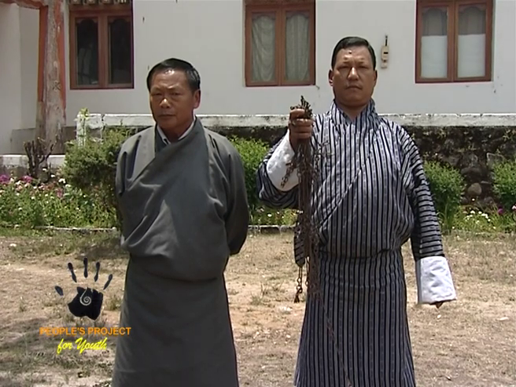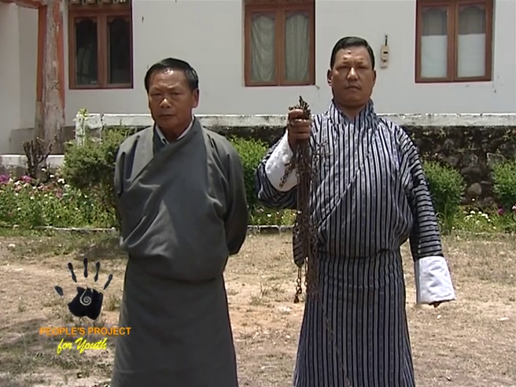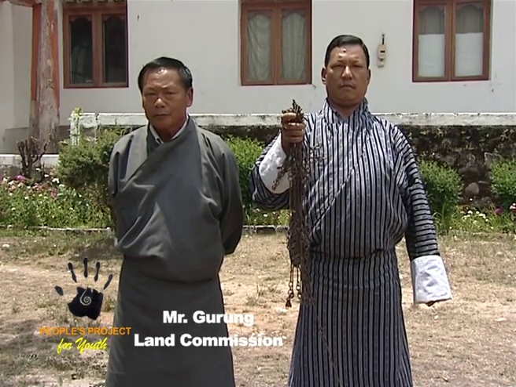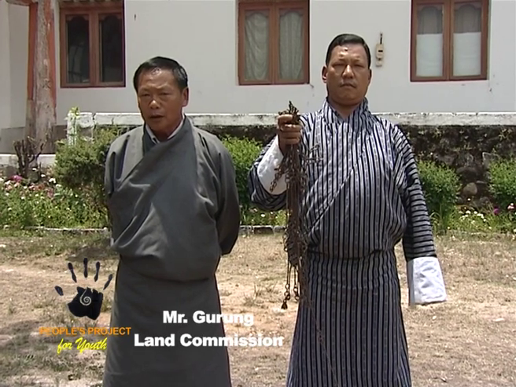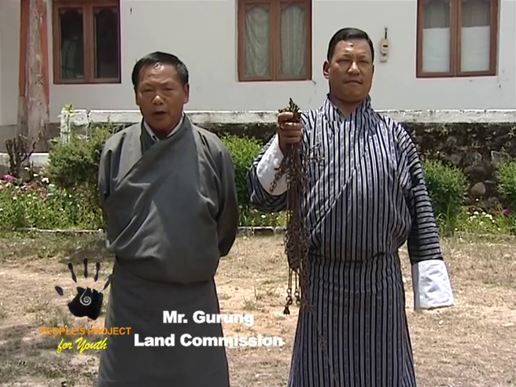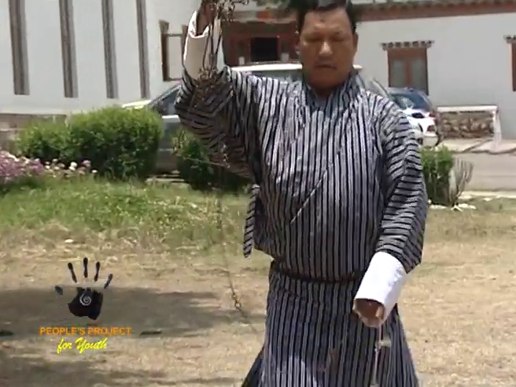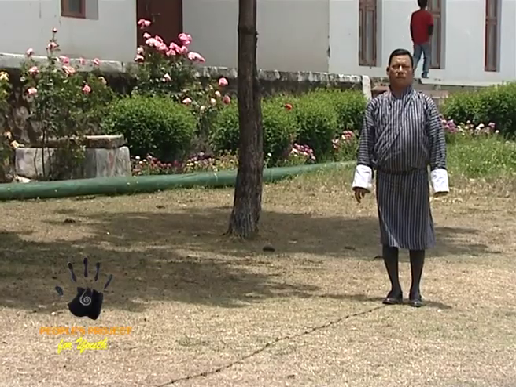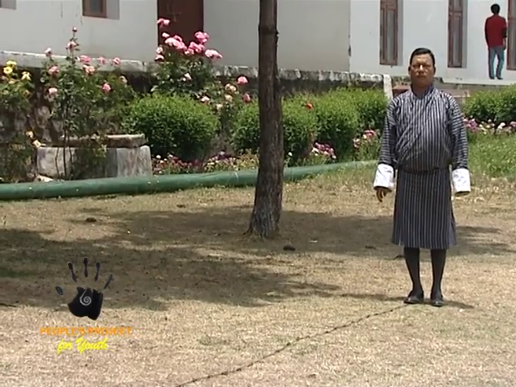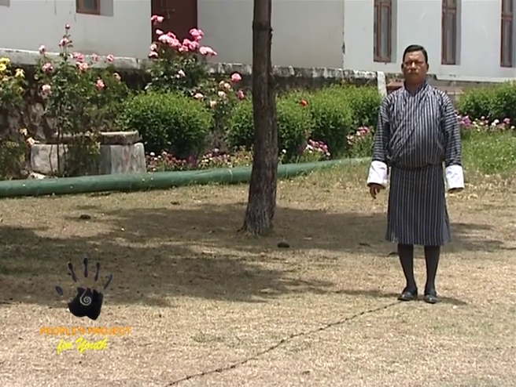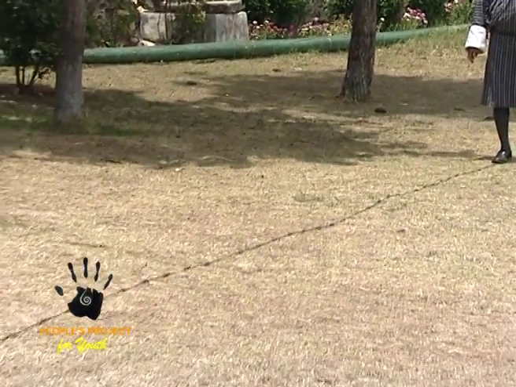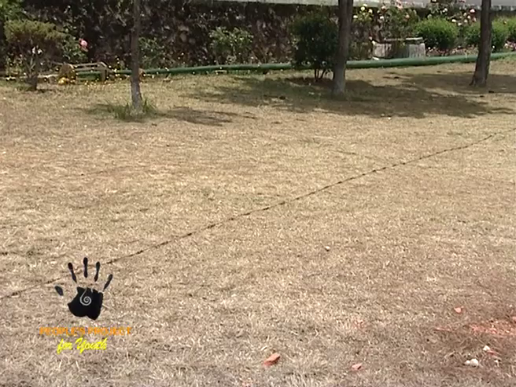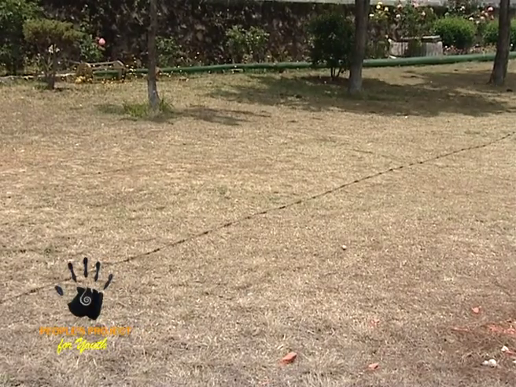And so we've come here to the offices of the National Land Commission, and here's Mr. Gurung, who has been involved with surveying in Bhutan for many, many years. Mr. Gurung. Yes, we were using this type of chain for the measurement, which is not accurate. So one of the problems with the chain, Mr. Gurung, is that especially over rough ground, it was very difficult to get a straight line. Yes, it is. Our country is very undulating, so by the chain we can't measure straight measurement.